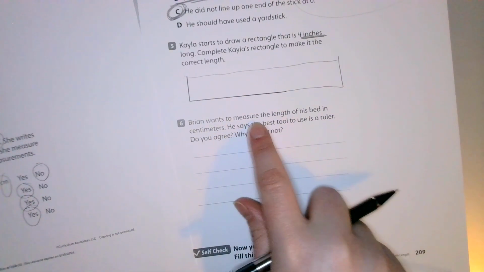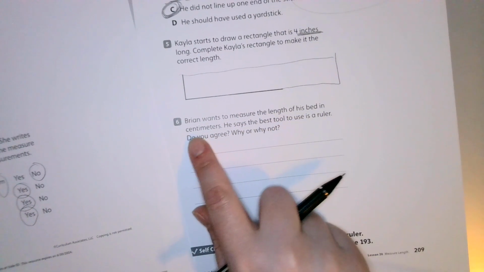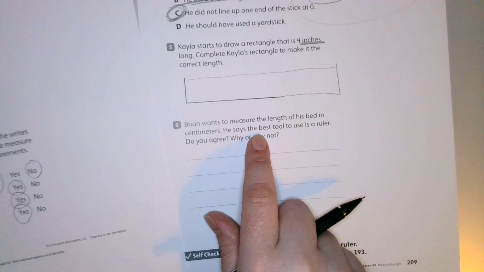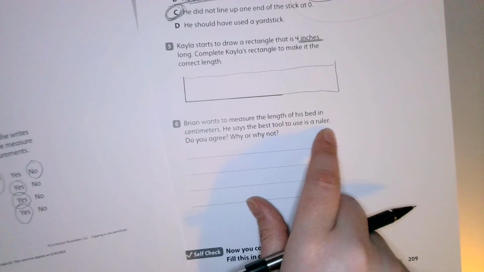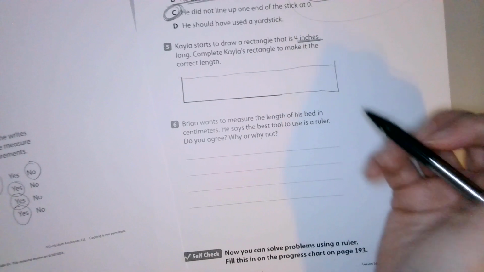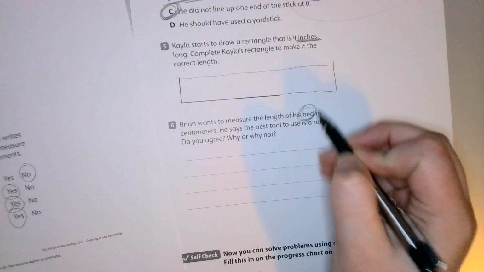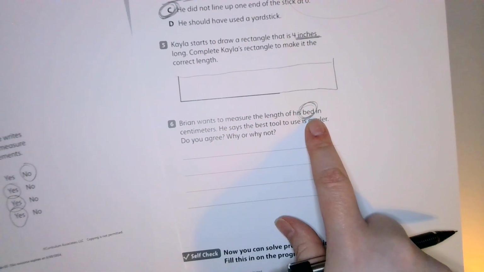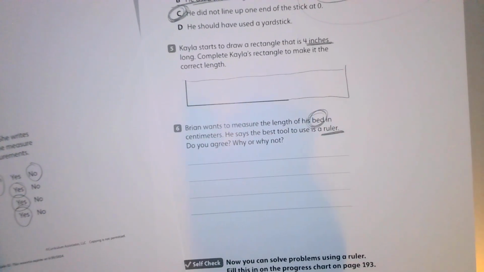Brian wants to measure the length of his bed in centimeters. He says the best tool to use is a ruler. Do you agree? Why or why not? So let's look at this. This is what he's measuring. He's going to measure a bed. So think about your bed at home. Would it be a good idea to use a ruler? Do you agree?